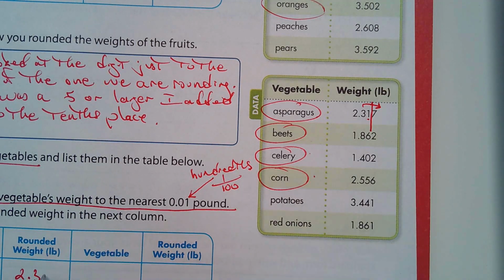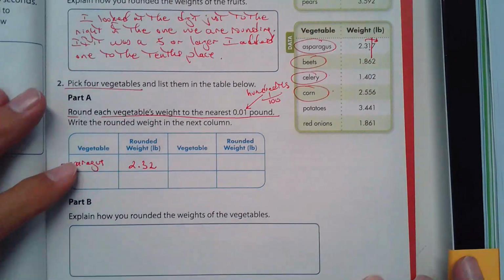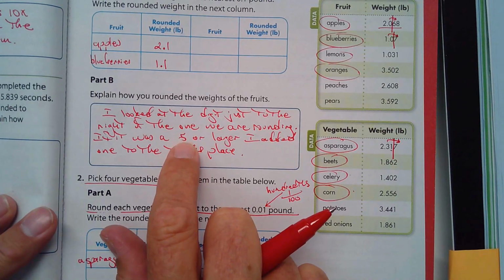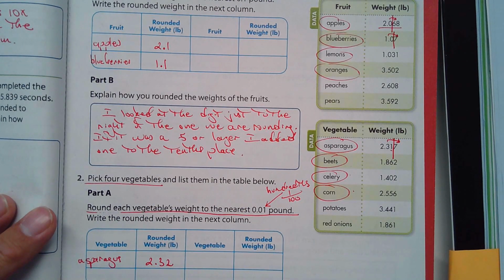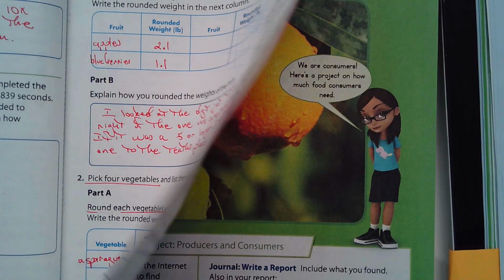It was a 1. Now it's a 2. Okay? All right. I think you guys could do the rest of that on your own and explain how you rounded the weights of the vegetables. Well, I mean, you can write pretty much the same thing here or put it in words, but we're rounding the same way. Okay.